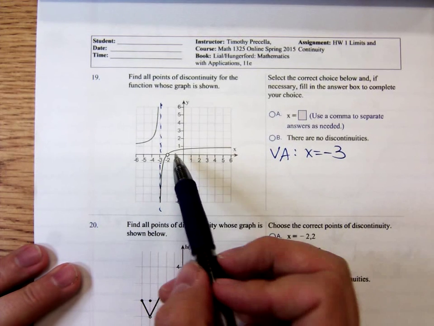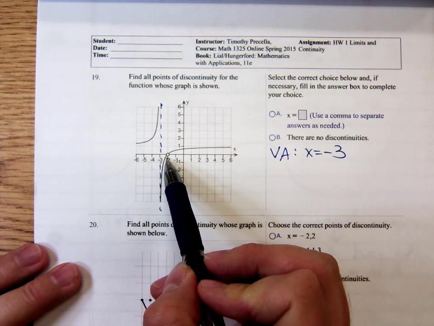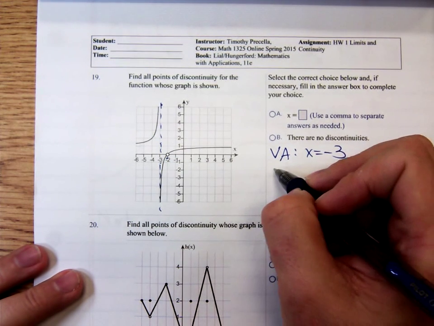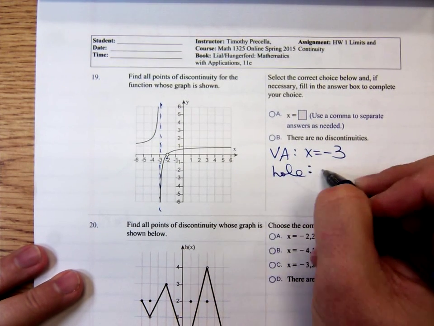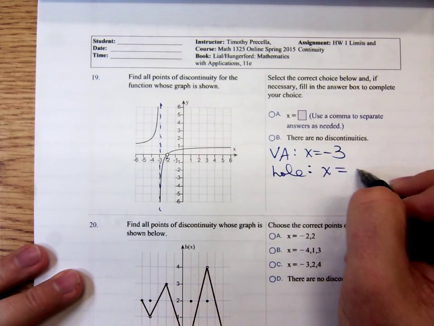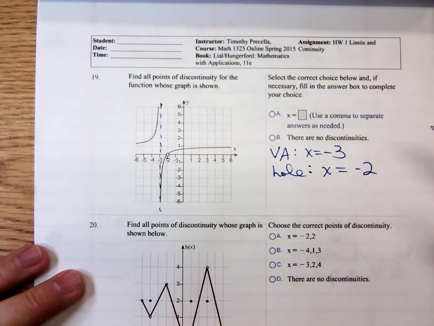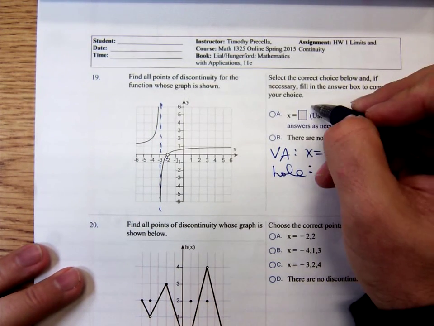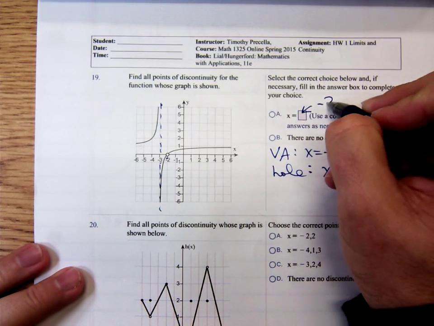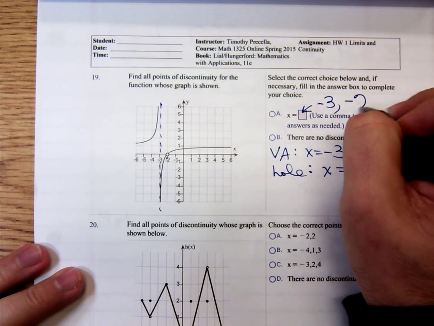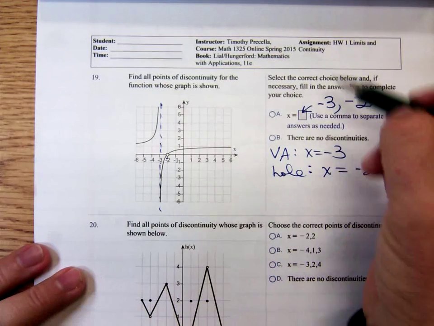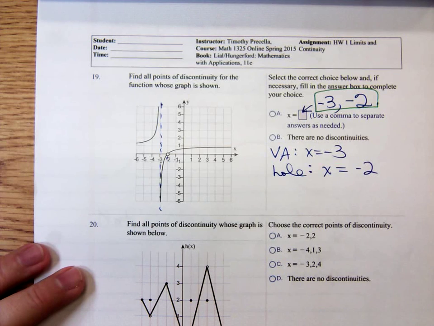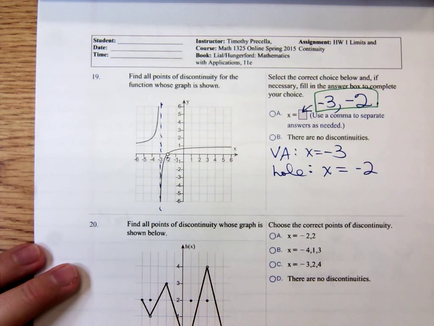And we have a missing point, one of those holes. I see right here we have a hole, I'll call it a hole, when x is -2. So there are two places in which there's a point of discontinuity. We have points of discontinuity at -3 and one at -2. Don't make this more difficult than it is, okay? It's exactly what you would expect from the word continuous.